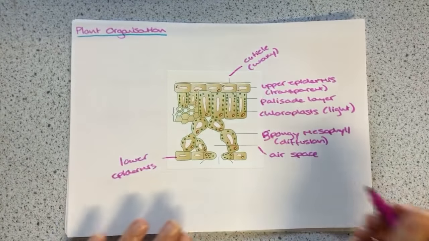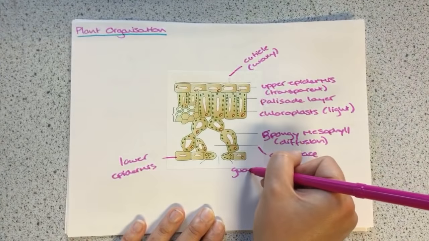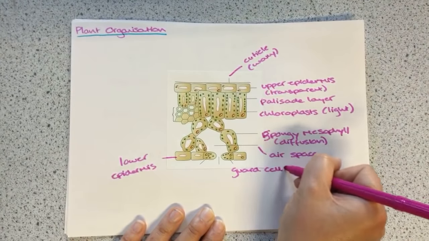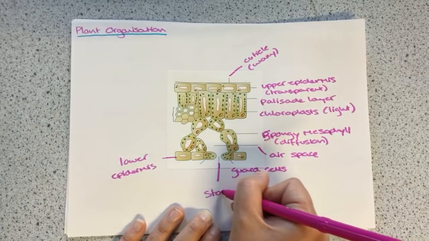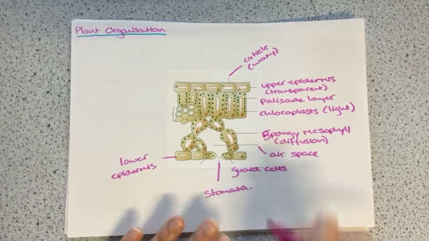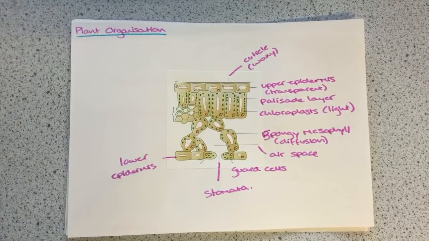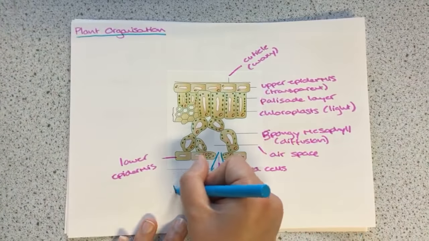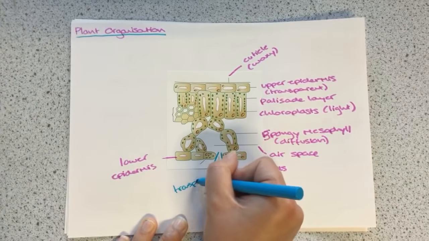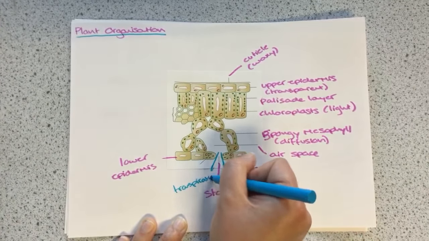And in the lower epidermis, you have got guard cells. The job of these cells is to open and close this one, which is the stomata. The stomata allows gases into and out of the leaf, which will allow photosynthesis to take place. As well, through the stomata, you also lose water, and that is to do with a process called transpiration, which we'll look at very briefly.